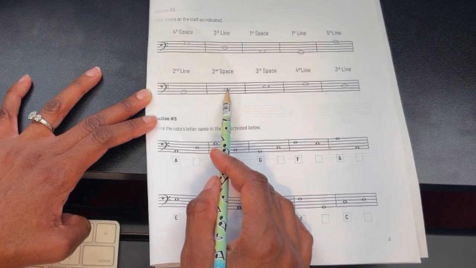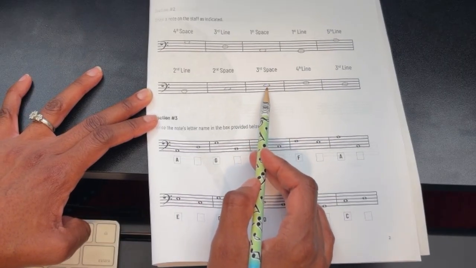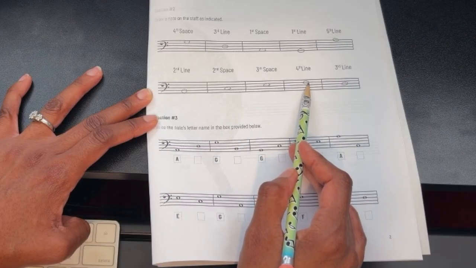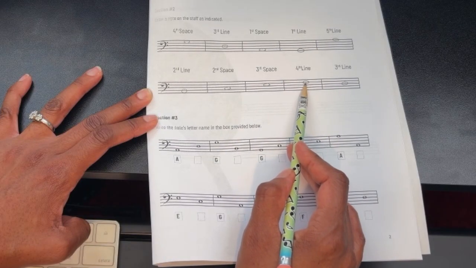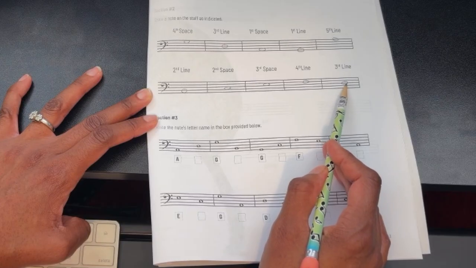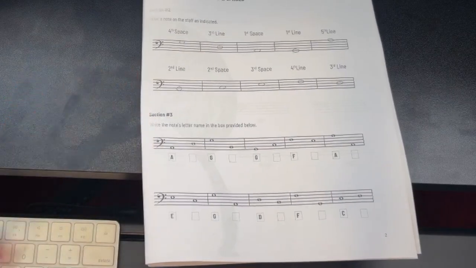Second space, you can see the note here is on the second space. Third space, you can see the note here is on the third space. Fourth line, you can see the note here is on the fourth line. And the third line, you can see the note here on the third line. Okay, you can check your answers.